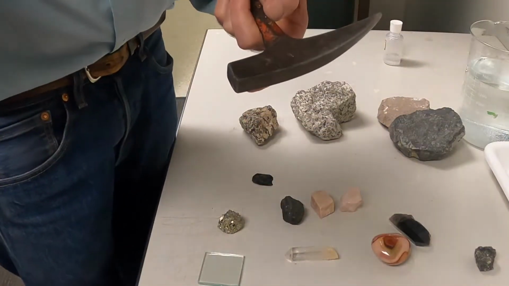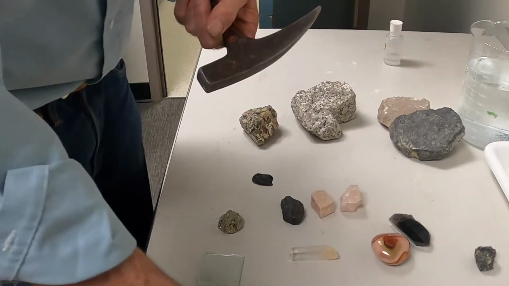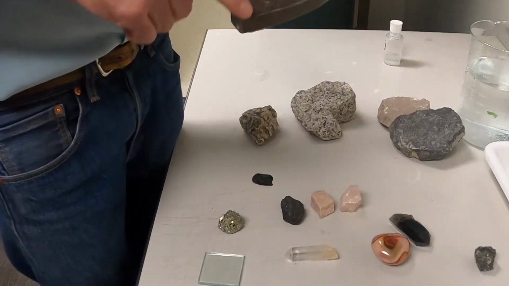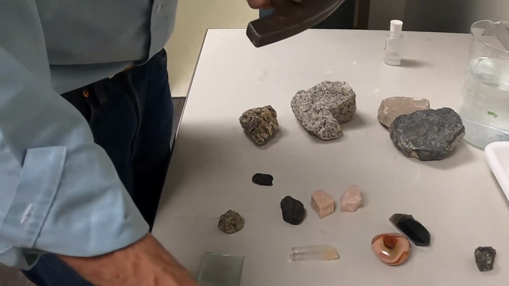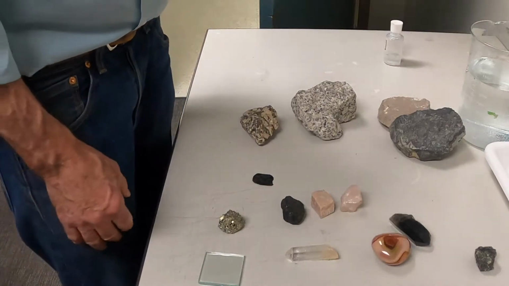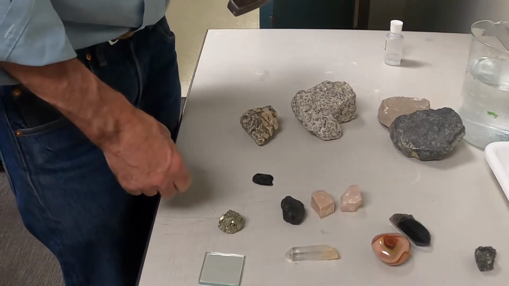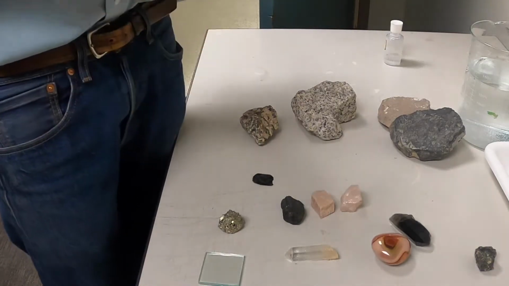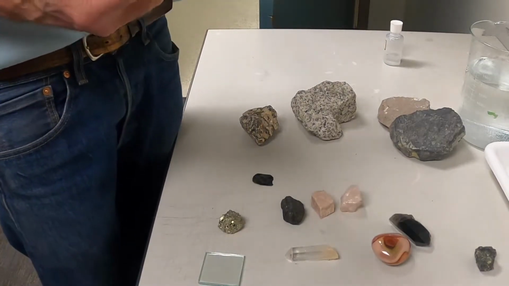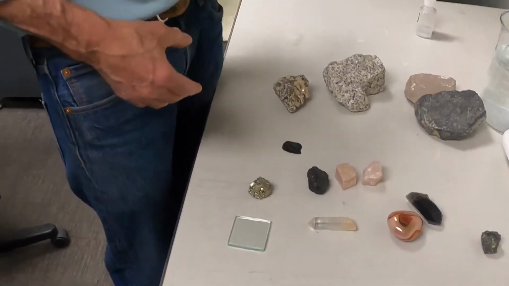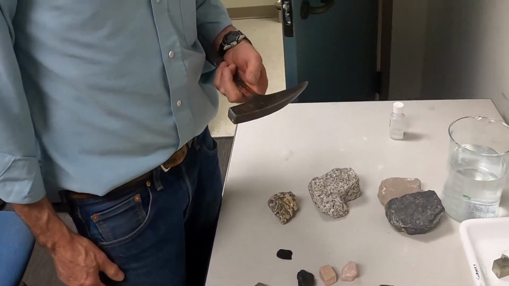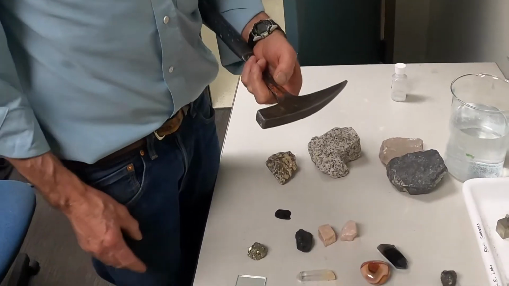Okay, that means that we made a little powder out of this mineral, but we didn't scratch the hammer. So this mineral calcite is not as hard as the steel hammer, which has a hardness of about 5.5. There's a scale for hardness called the Mohs scale, and different minerals are assigned specific values.